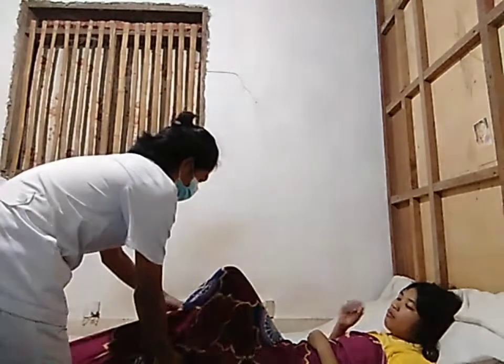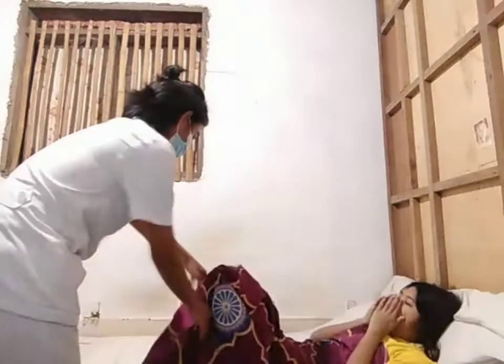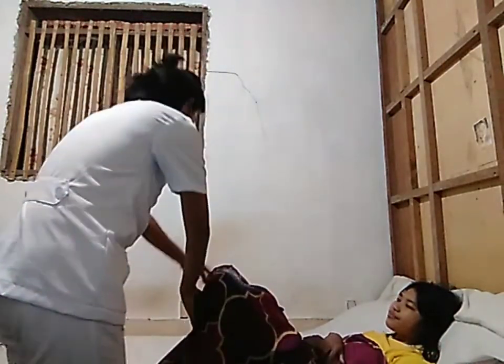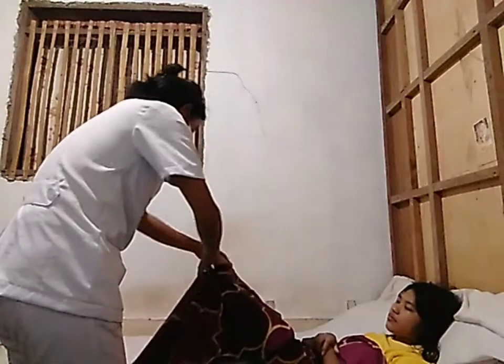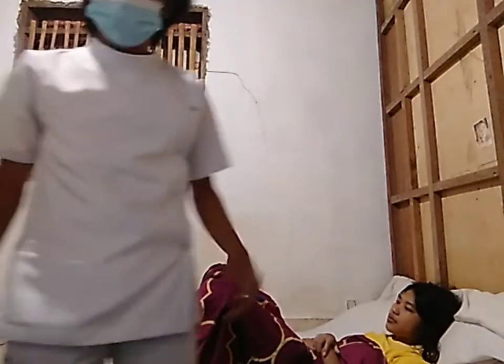So, ma'am, ayun po. And, extend ko po ang legs mo. Sige po. So, okay. So, first, we will now perform a pericare or perineal care. So we'll now perform hand hygiene first.